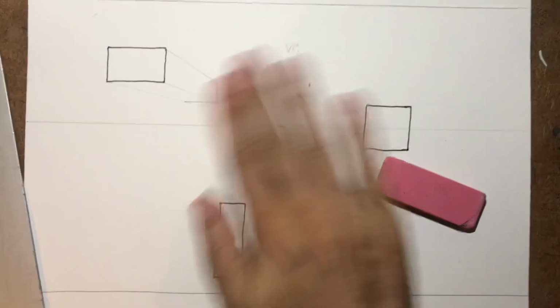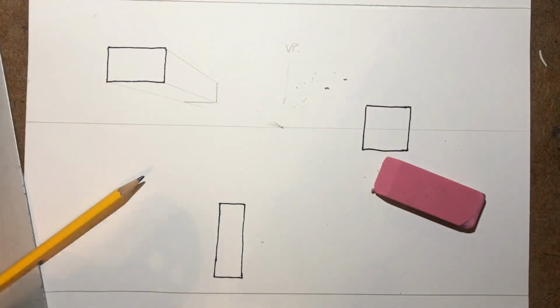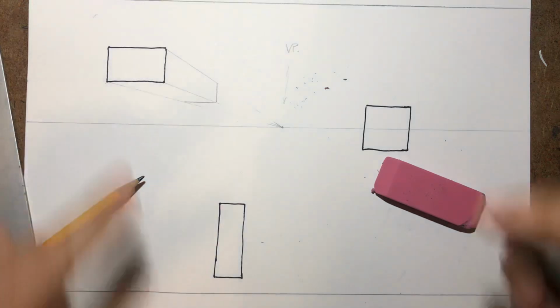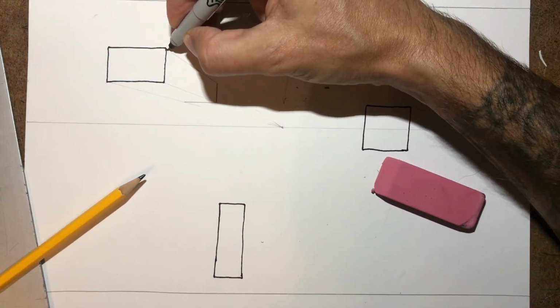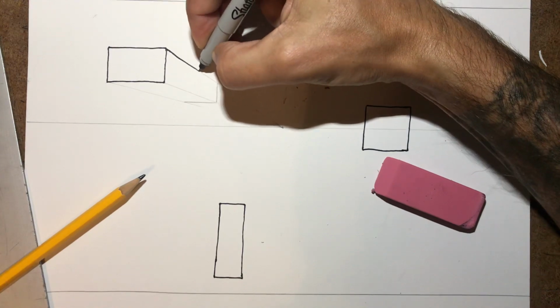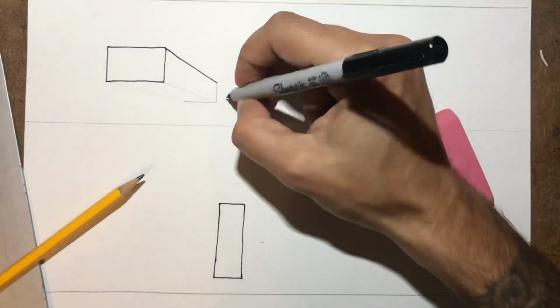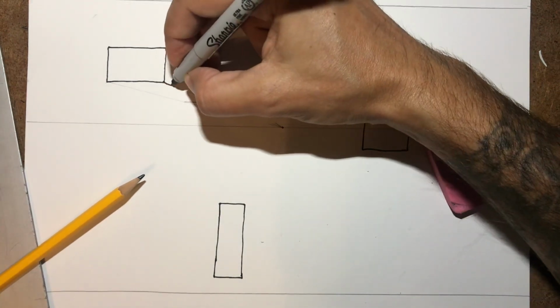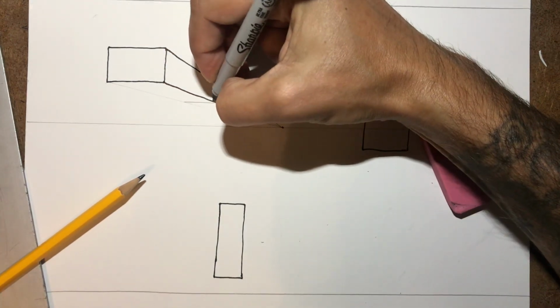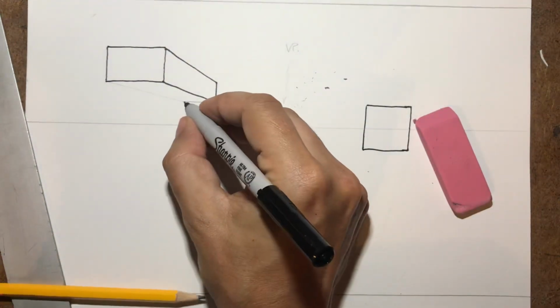So this, I'm going to highlight just to make it a little bit easier to see. This rectangle, as it goes back into space to give it the illusion of three dimensions, will look like this.